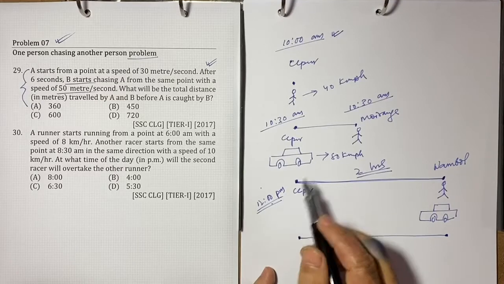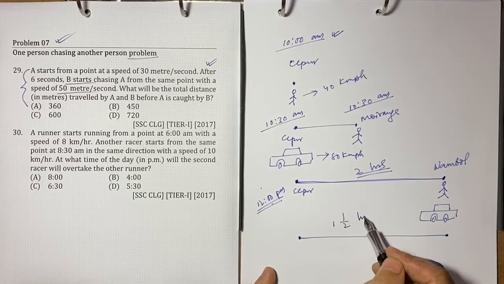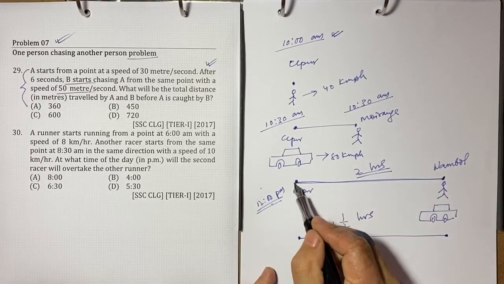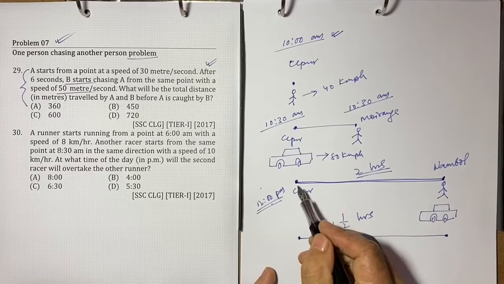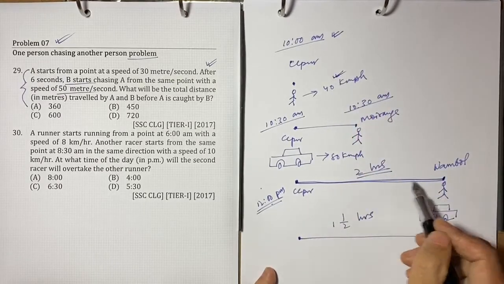So it is 1.5 hours. In the first case the speed is 40 km per hour and the time is 2 hours.